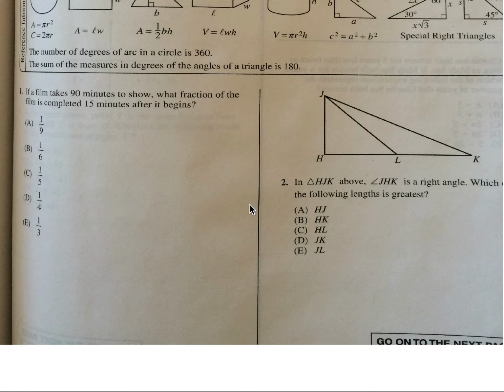You can fast forward if you got the easy ones right, or you can watch the whole thing and learn different ways. If there's a faster way that I do it, maybe you can learn how to do it faster, and if you can do them faster, you can spend more time on the difficult problems. So let's just start. Number one.